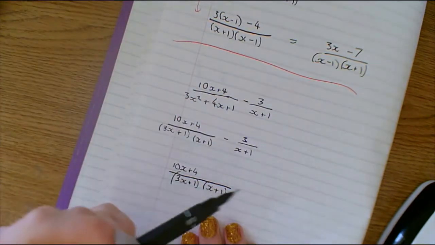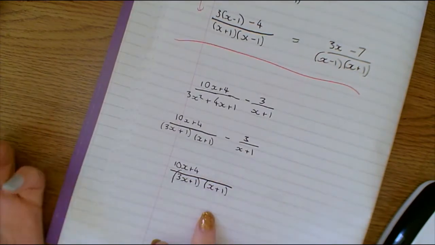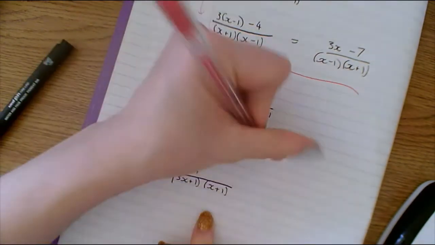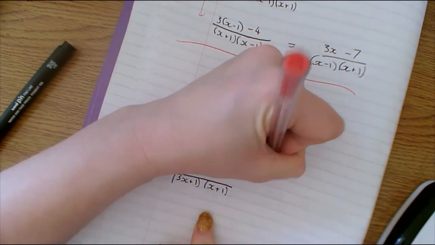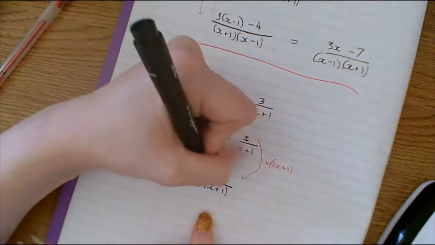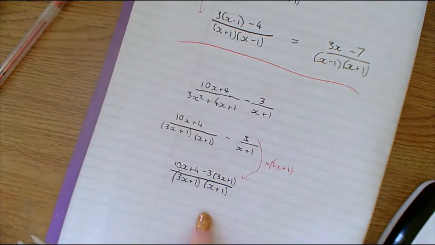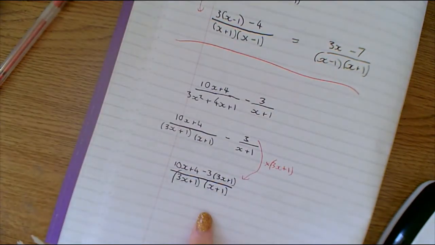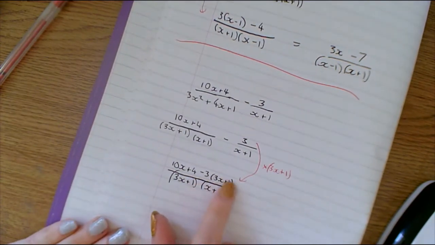Then this second fraction, to get from x plus 1 to 3x plus 1, x plus 1, I've times by 3x plus 1. And so doing that, so minus 3 bracket 3x plus 1. I would really recommend, particularly when you are doing it with subtracting fractions, that you do it in these two steps, because otherwise people make mistakes with their negative signs to around about here.